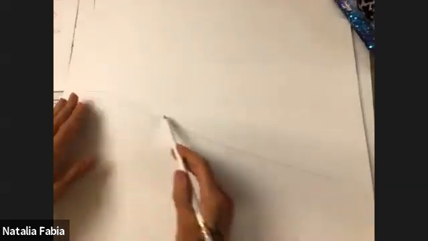Okay, and now we're going to do a few hills to get our landscape ready. I'm going to do mine a little darker so you could really see. So from the horizon line, which is here, I'm going to do this kind of a curve, this hill. And remember, these are all just lines that we can erase and move around later.